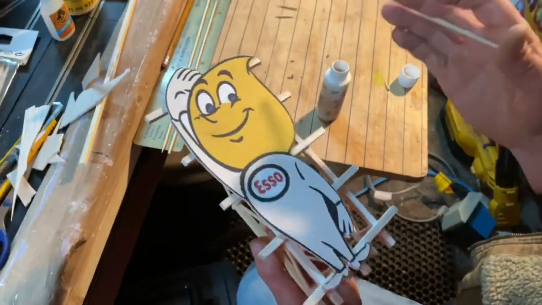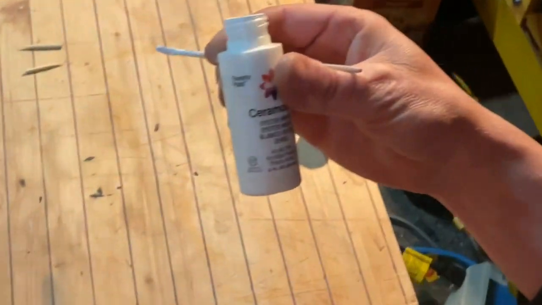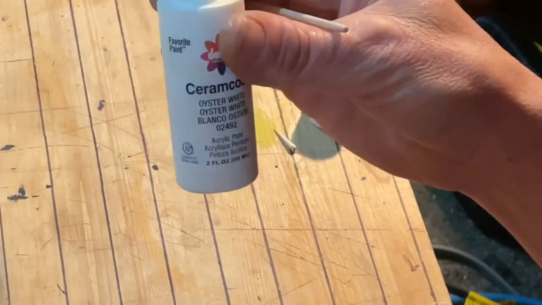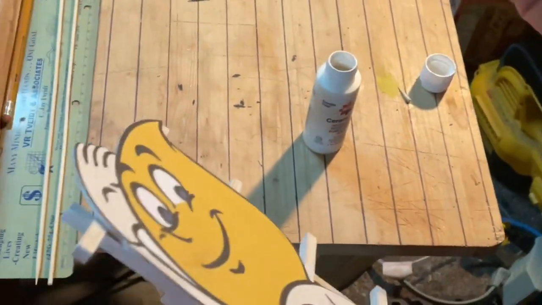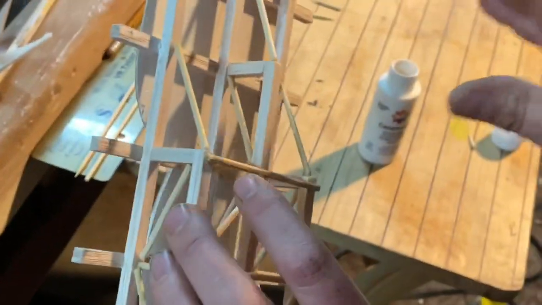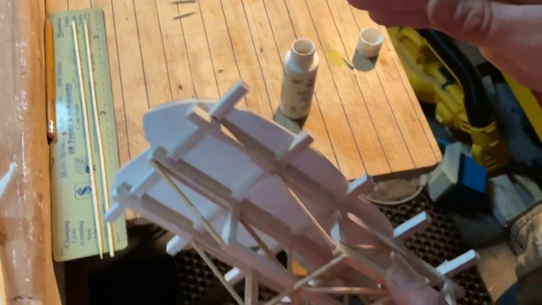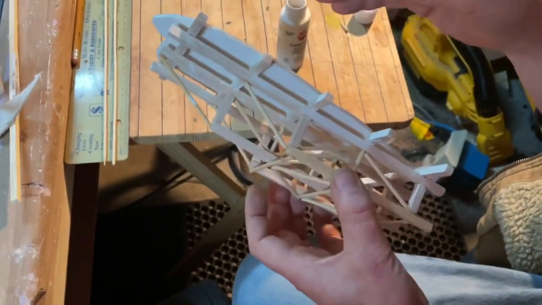All right, so now we're ready to go ahead and start painting our structure. And I'm using this acrylic, and it's called Oyster White, or you could use like an antique white. And the reason why I'm doing that is so that it's not a bright, brilliant white. It looks a little bit more weathered, and it just kind of gives a little bit more of a realistic look.